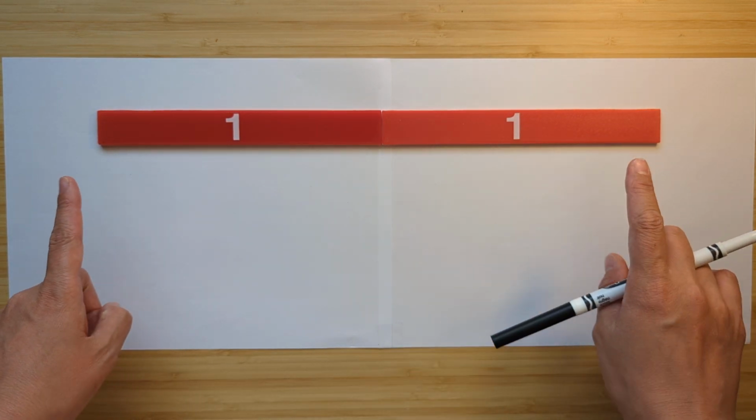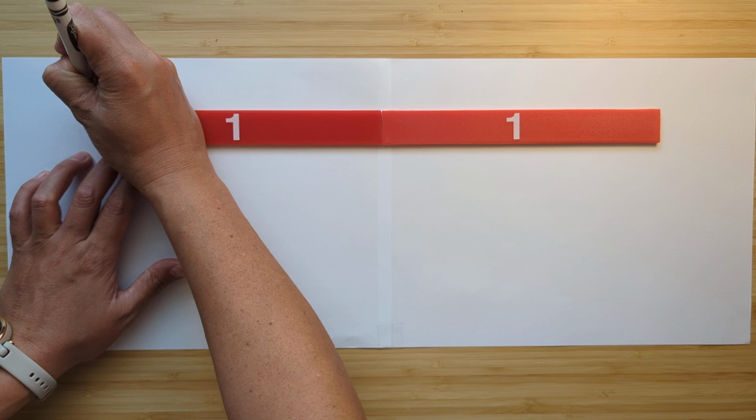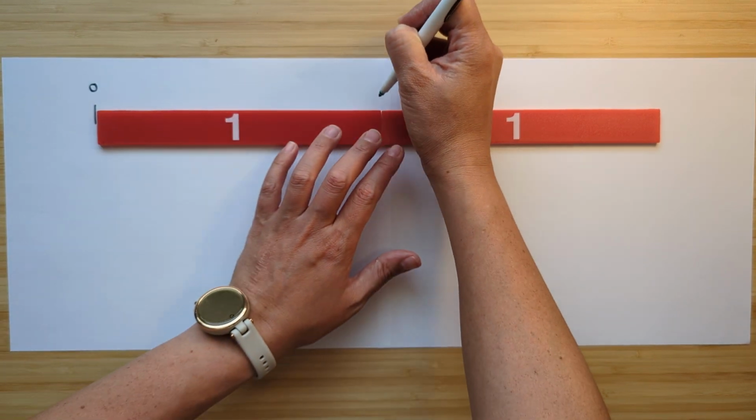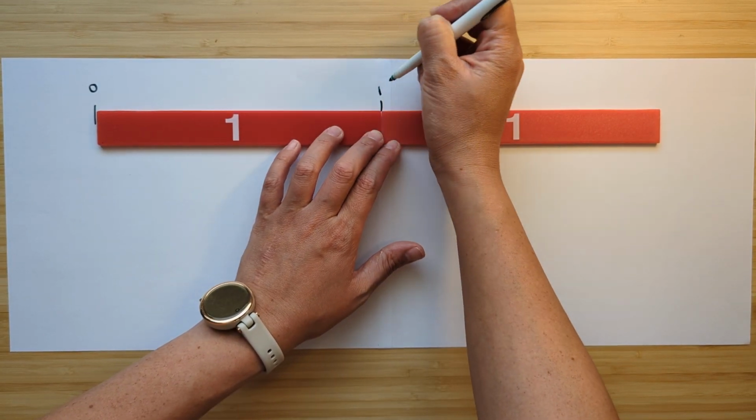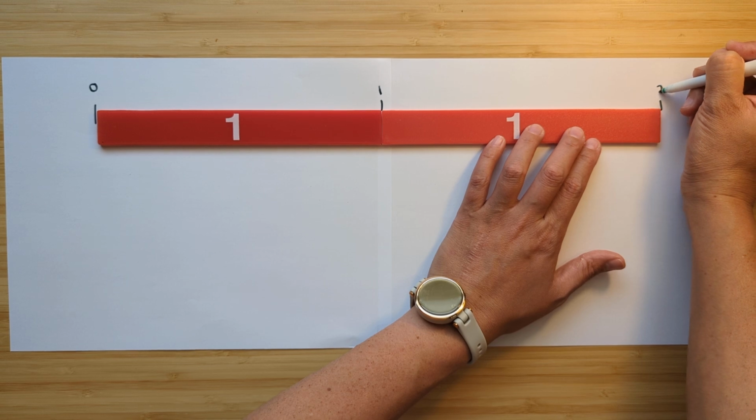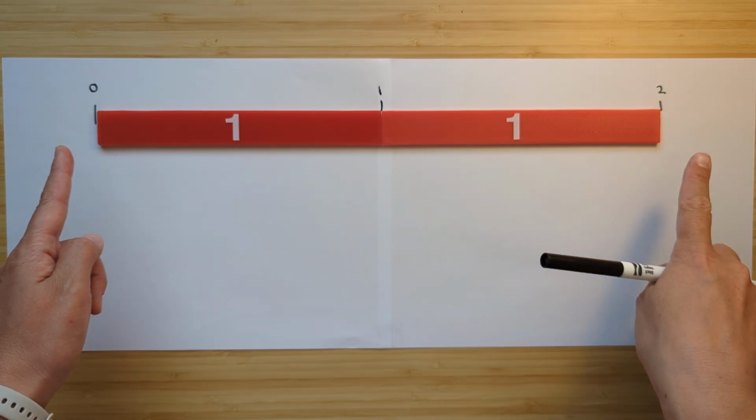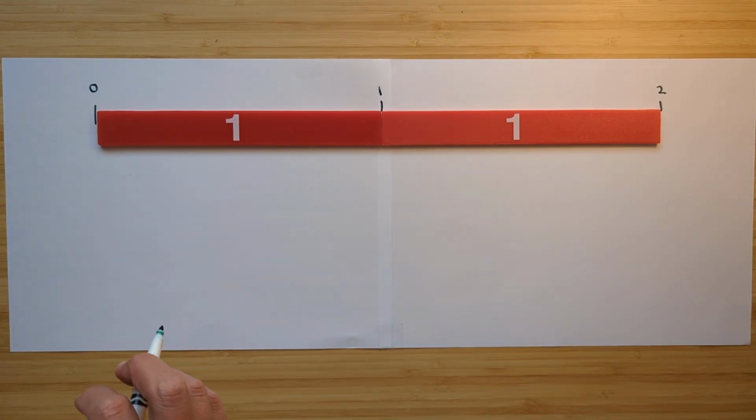Okay, so this is two wholes, right? So let's draw a number line so you can see that it's 0 here. Then there's one whole here, so let's put 1. And then 2, okay? Because you can see that there's 0, 1 whole, 2 wholes, right? Okay, let's say I need to plot.